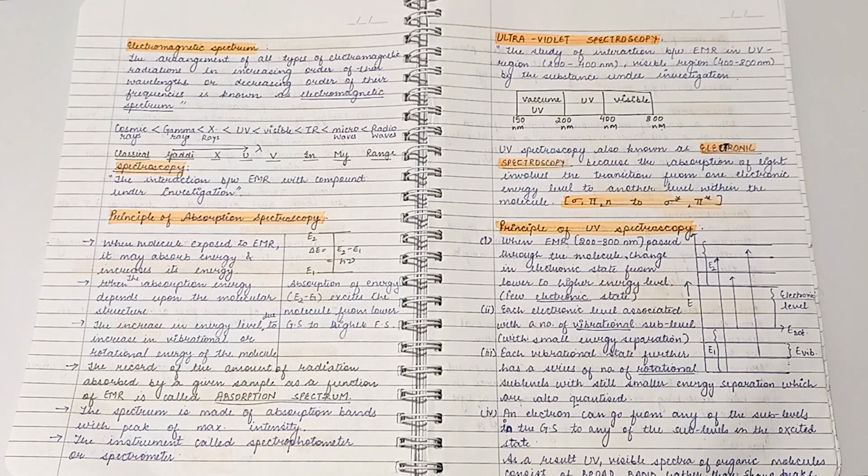And we have a trick to remember these radiations. Classical Gaudy XUV in my range. Classical is cosmic, Gaudy is gamma, X is X-rays, U V is UV and visible, in is for IR, mi for micro, range for radio.